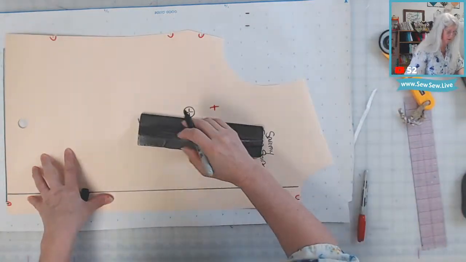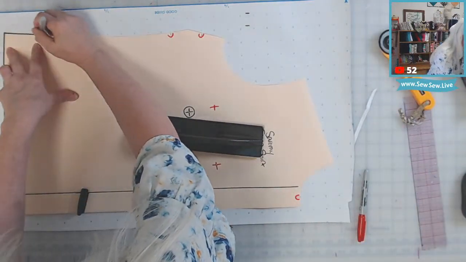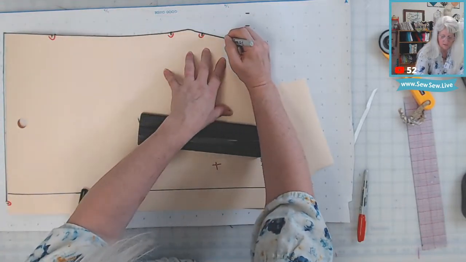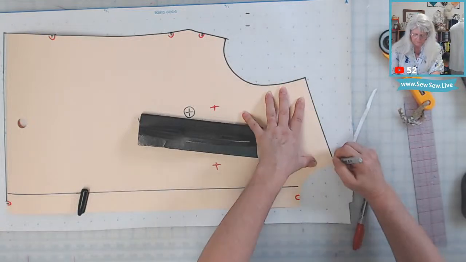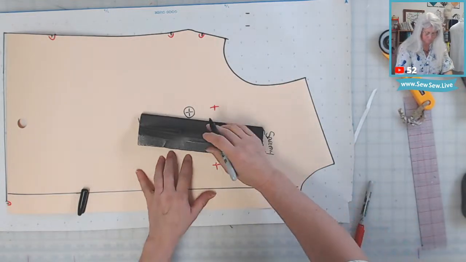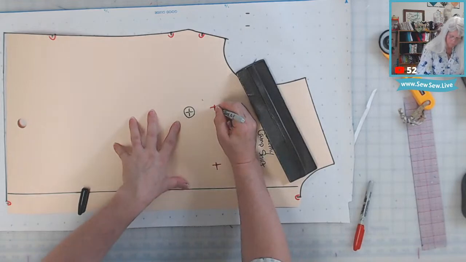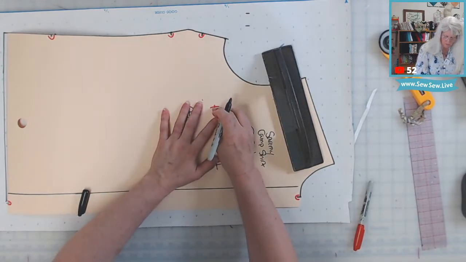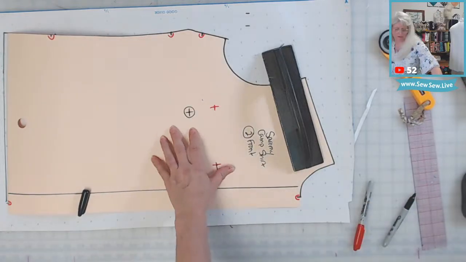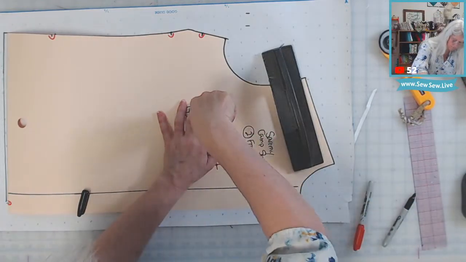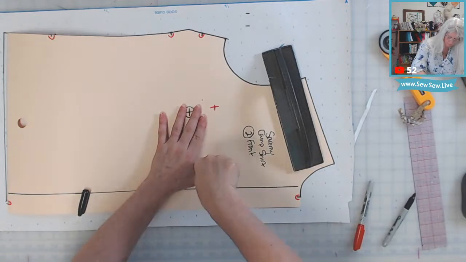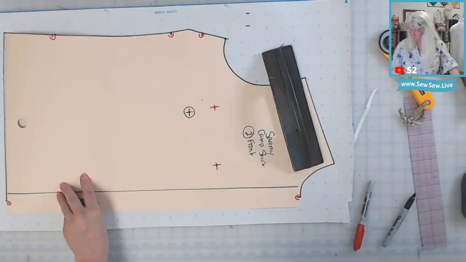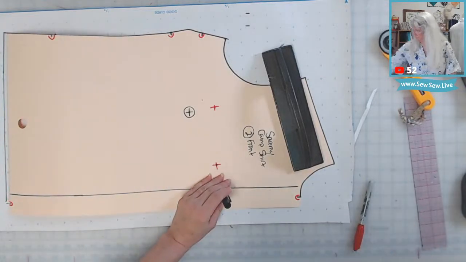I'm going to put a weight down here. Make sure you don't forget your pocket marking, your dart, any notches that you need. My hole didn't pop out all the way. We'll just go all the way down. Okay.